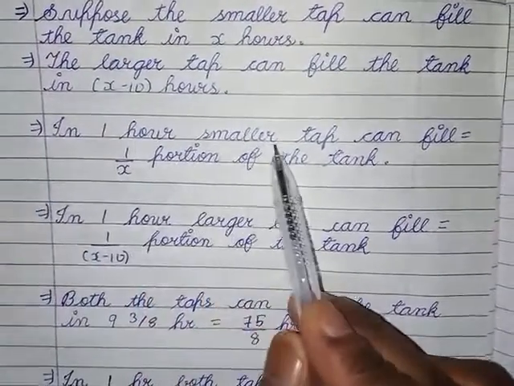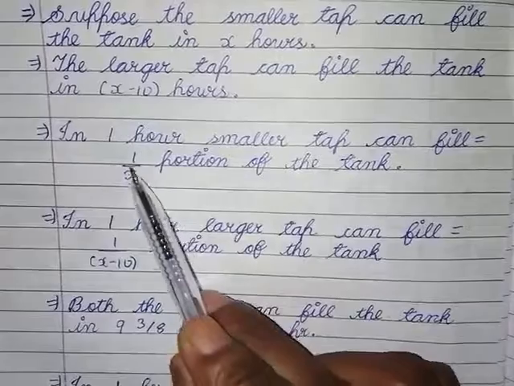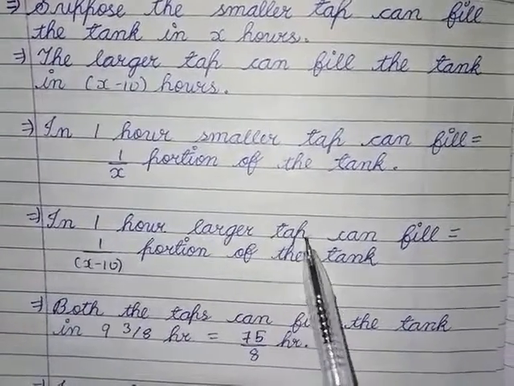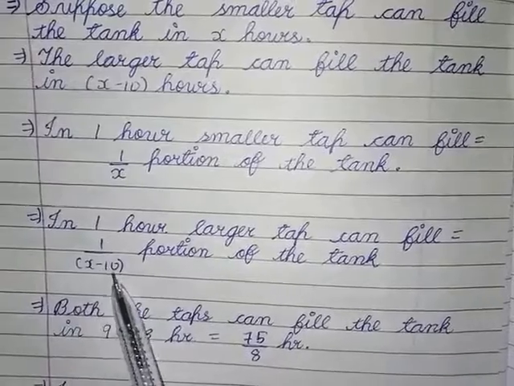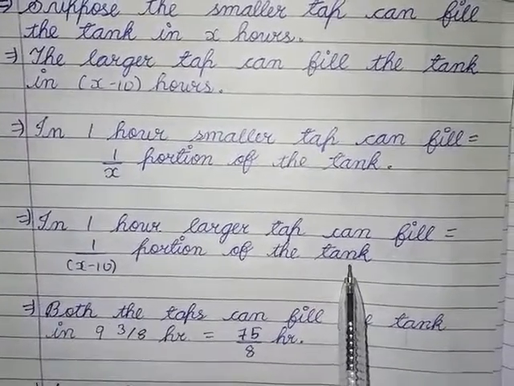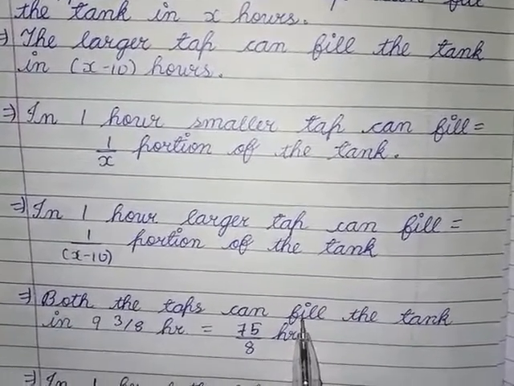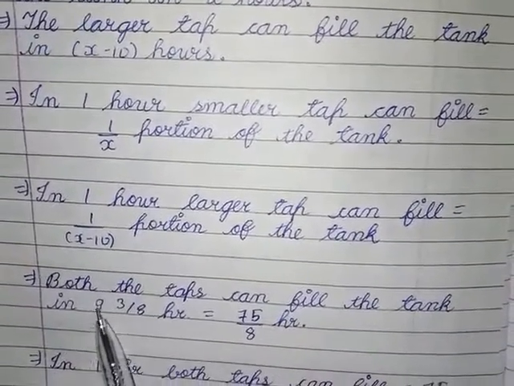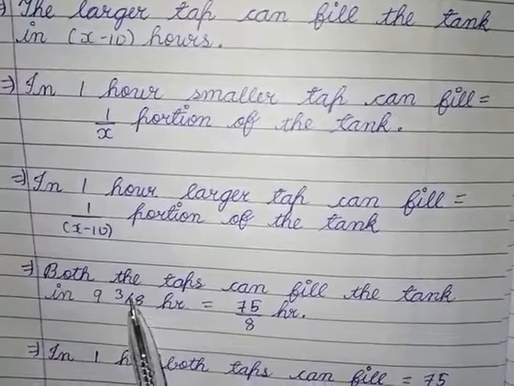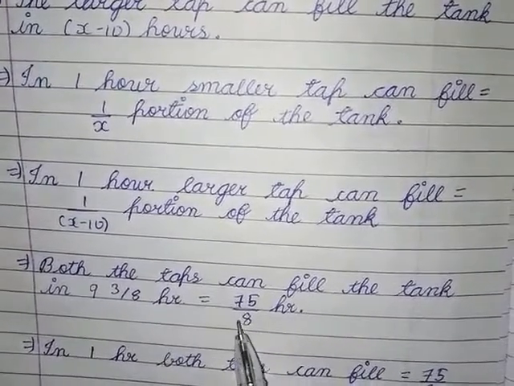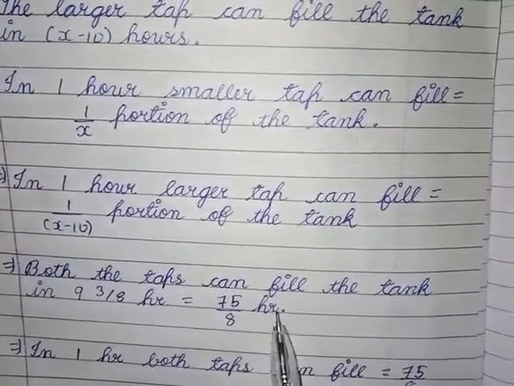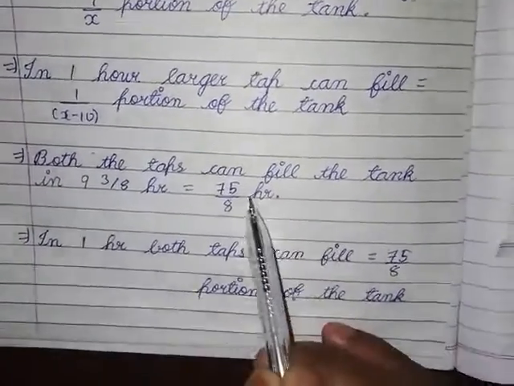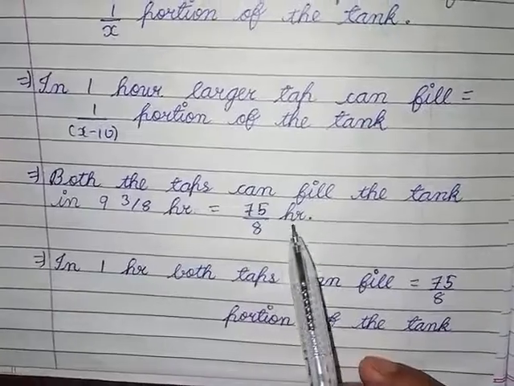In 1 hour, the smaller tap can fill 1 upon x portion of the tank, and in 1 hour, the larger tap can fill 1 upon x minus 10 portion of the tank. Both taps can fill the tank in 9 3/8 hours. So that becomes 75 by 8 hours.